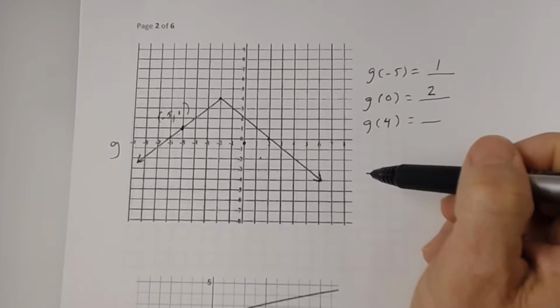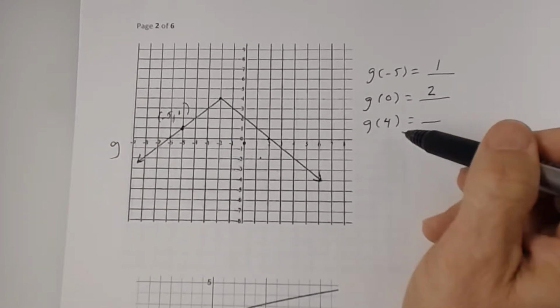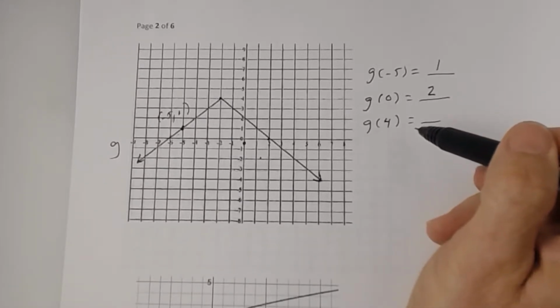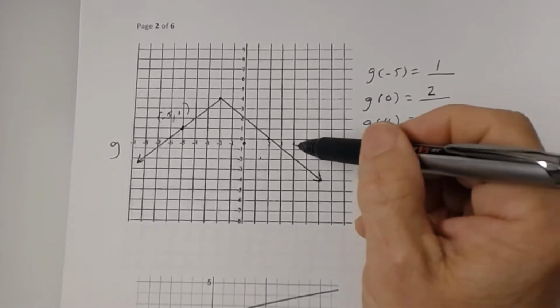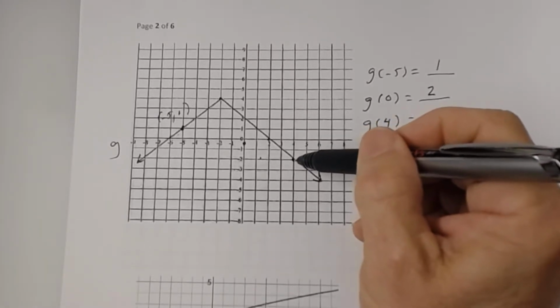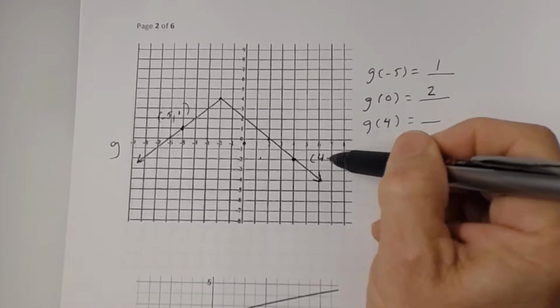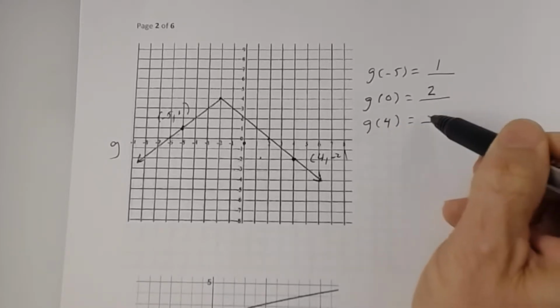That's why I said it. G of 4 is going to be a number, so you're not going to say negative infinity or positive infinity, because that's not a number. So g of 4, you agree? That's this point right here. So that's 4 comma what? What's g of 4?